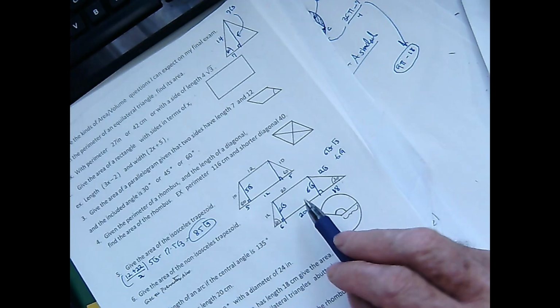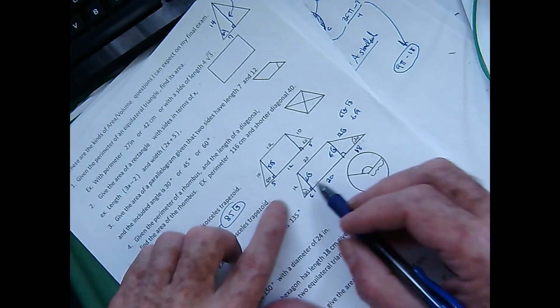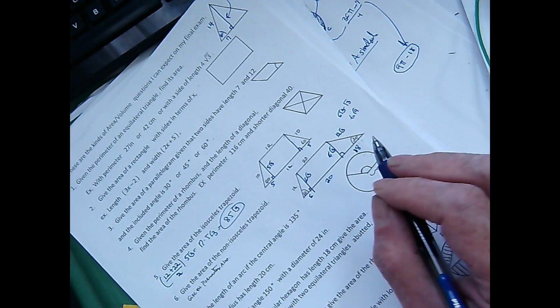So, let's get the area of that one. It asks for the perimeter. We might go ahead and take care of that right now, I guess. I'm not going to worry about it. You could add them up if you wanted to. I see 30, 40, 50. I'll let you take care of that. Let's just get the area of it.